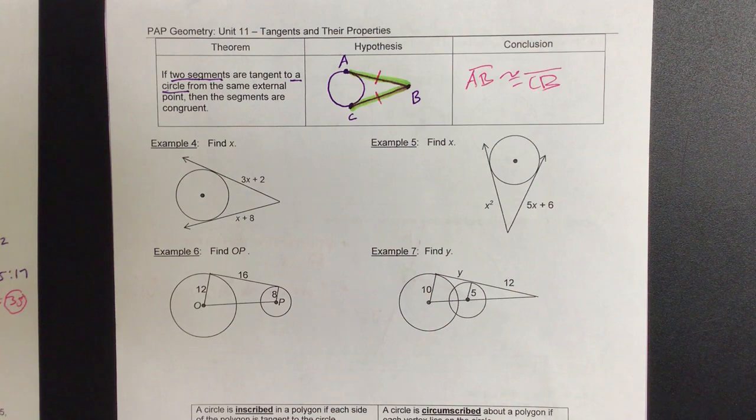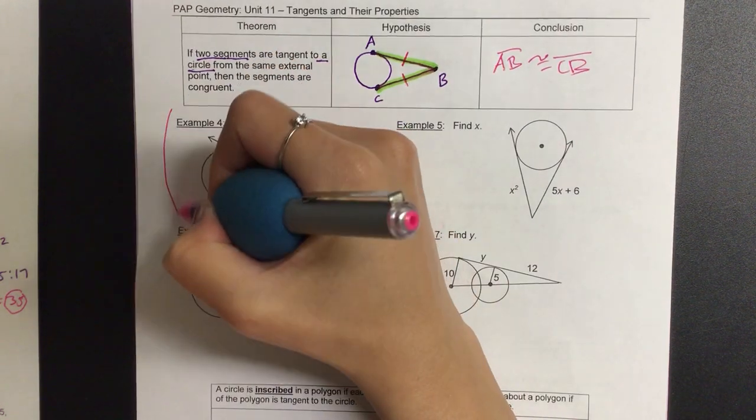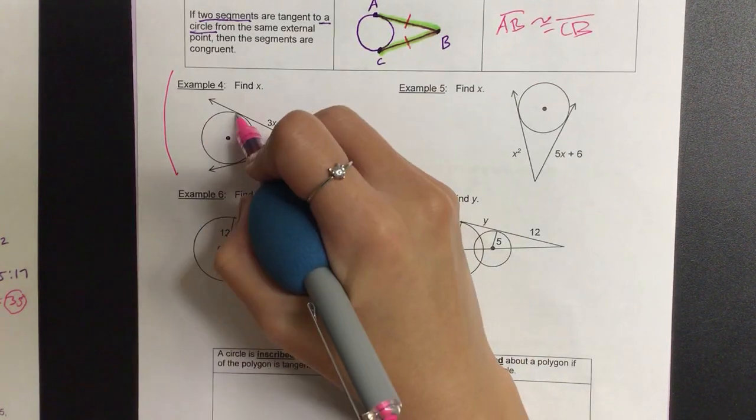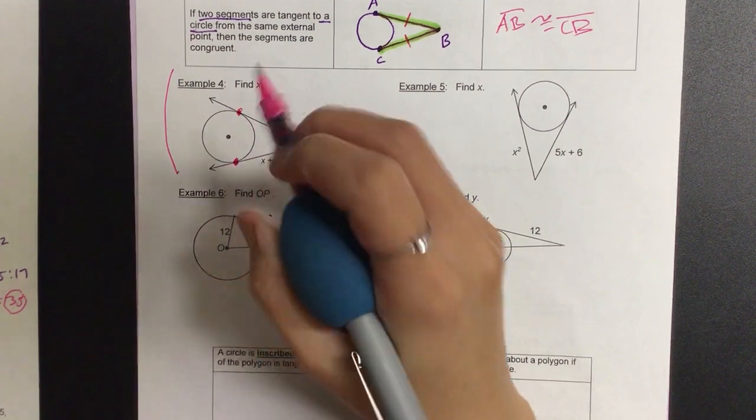Okay? So let's do example number 4 with the partner. Go. Say, hi, neighbor. Help me.